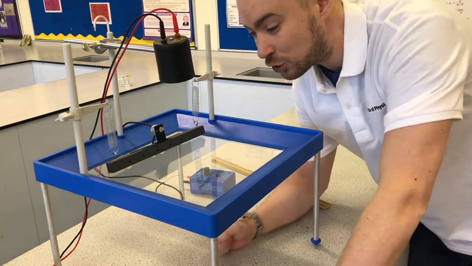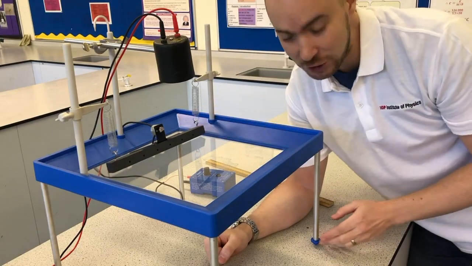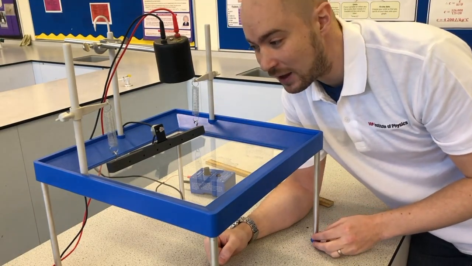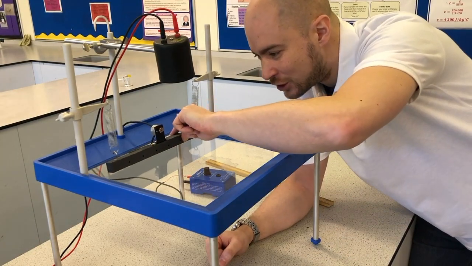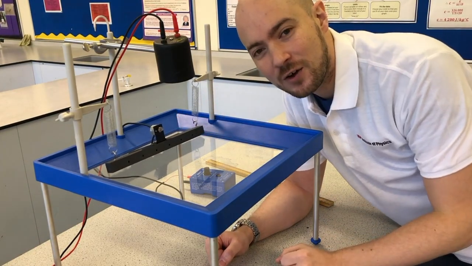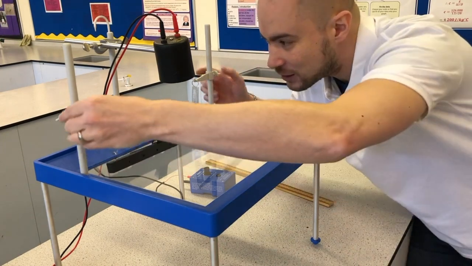I'm making sure the water's not pooling to one side. I'll use the adjusters on the legs to keep it flat. And then when I've got all that sorted, I'll make sure that this bar is just kissing the surface of the water by adjusting the height either side here.